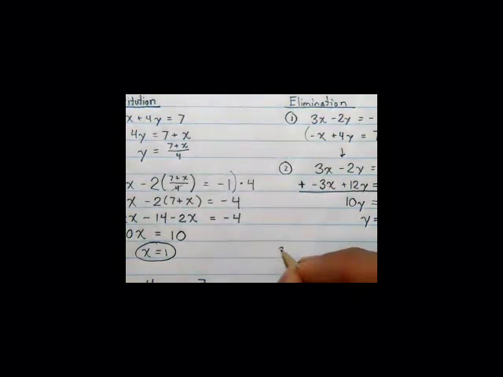All right. And then step 3 for this method is exactly the same as the last one. You plug the one you know back into one of the two equations you started with. It doesn't matter which one. And then see what you get for the other variable. So let's plug into the first one.